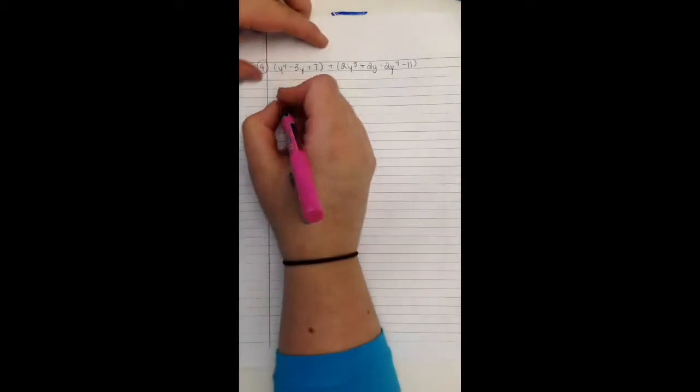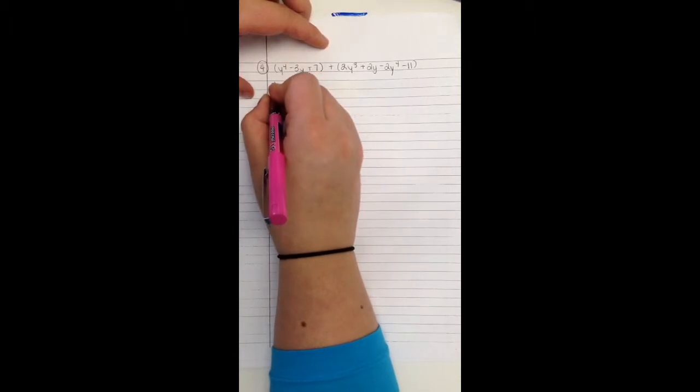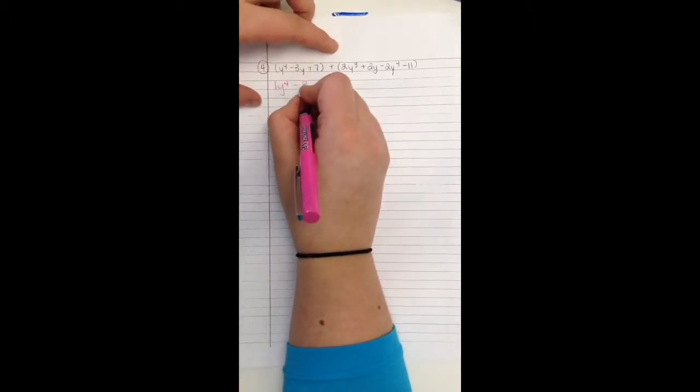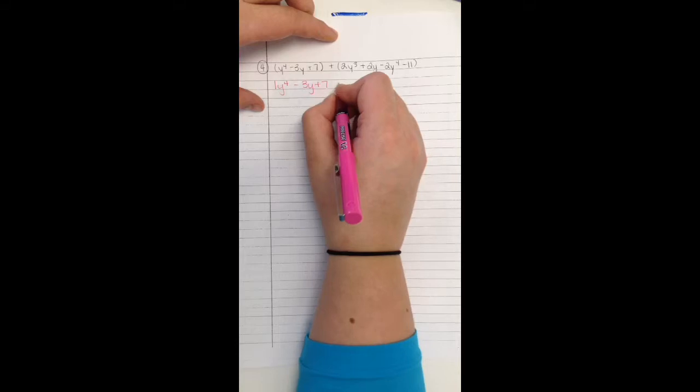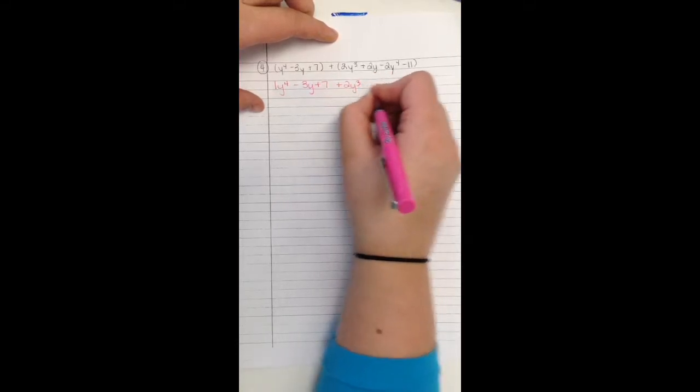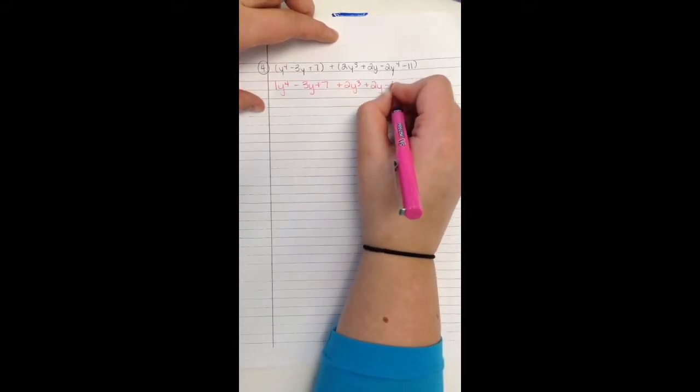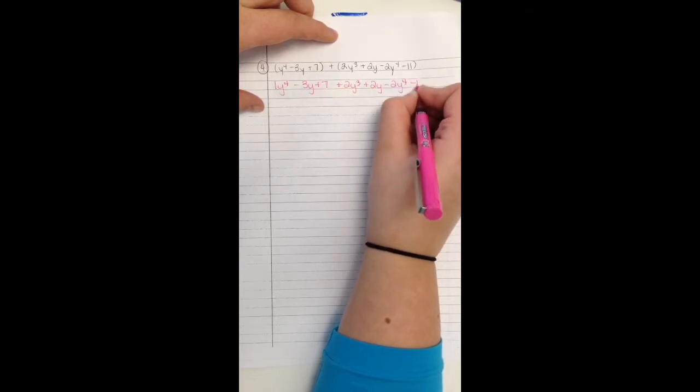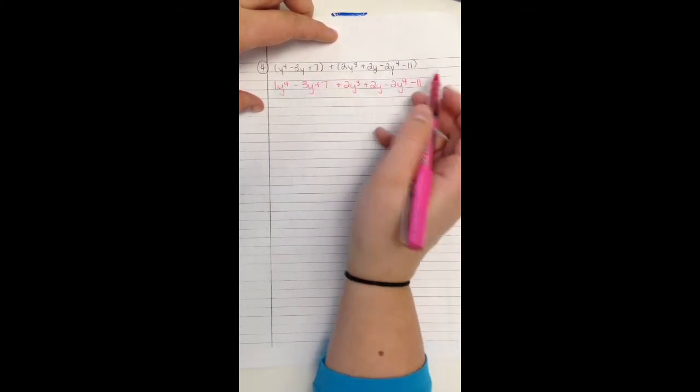Alright, I have y to the 4th. I'm going to write it as 1y to the 4th, minus 3y plus 7 plus 2y cubed plus 2y minus 2y to the 4th minus 11. We're adding, so none of those signs change.